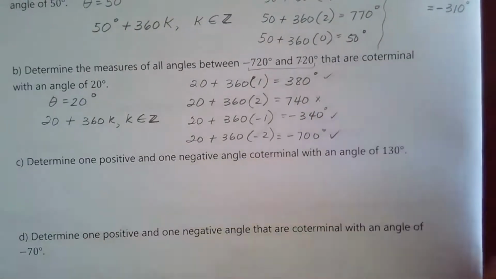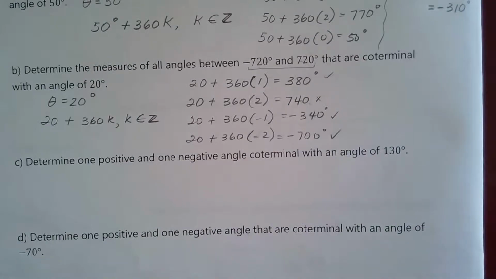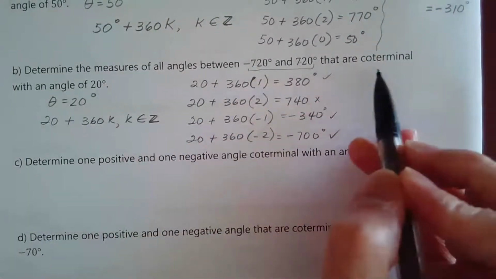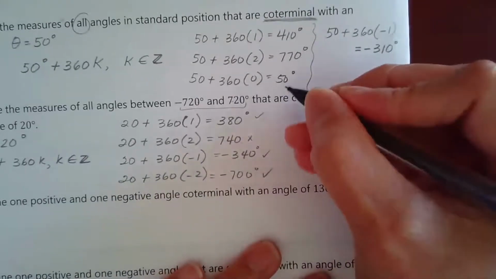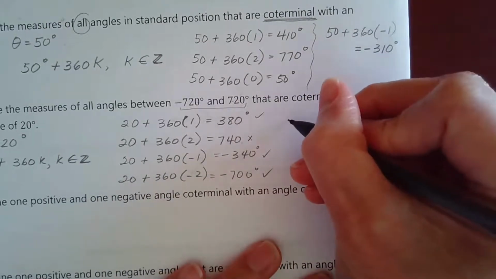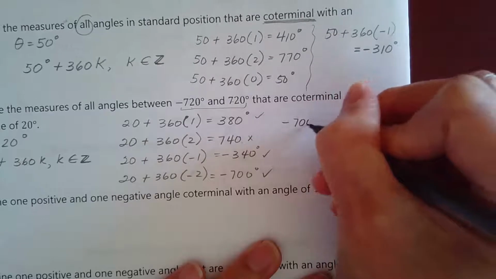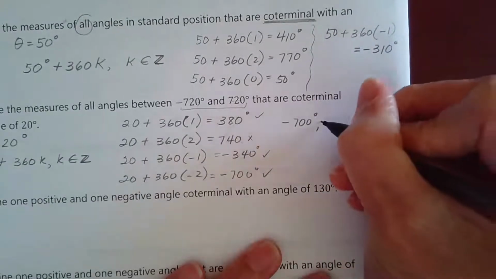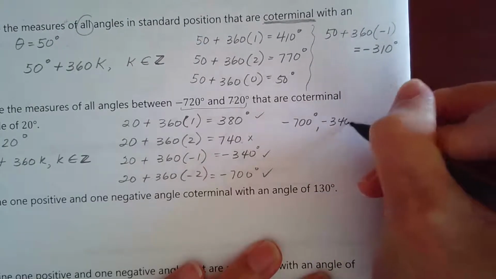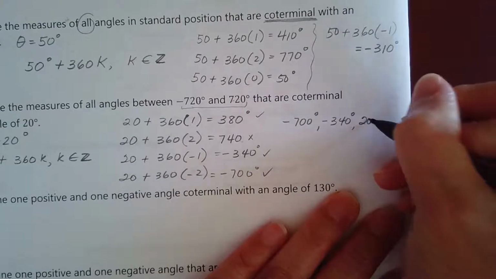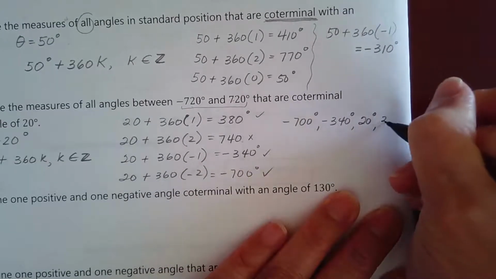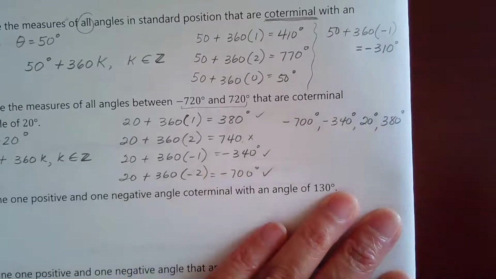Okay. So what are the coterminals? So coterminals of 20 degrees are going to give us negative 700 degrees, negative 340 degrees, and I'm going to include the 20 degrees there, and 380 degrees.